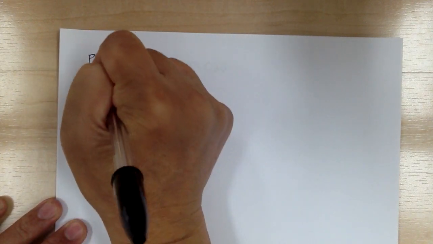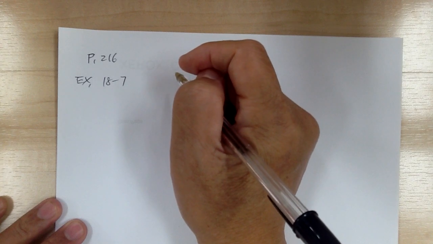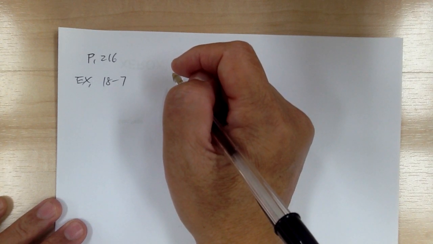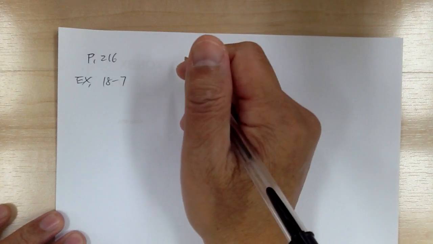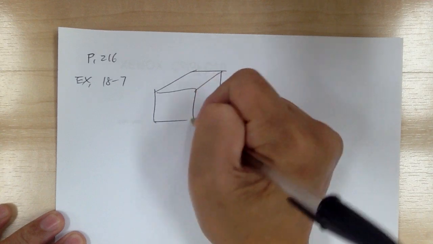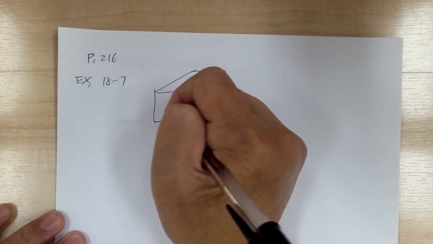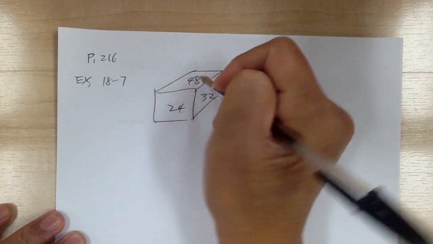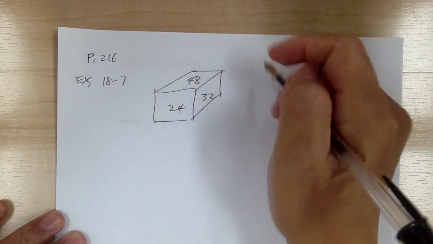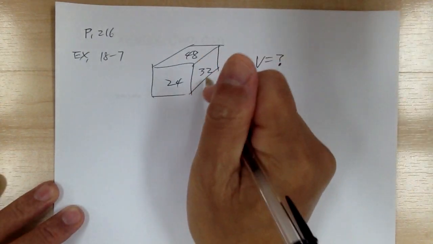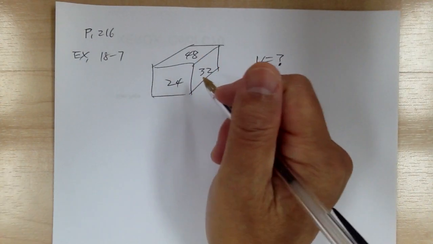Example 18-7 is: given the areas of the 3 faces of a rectangular solid or box, they are 24, 32, and 48, find the volume of the solid. Now, normally, if you don't know the trick, you have to do it by trial and error. It takes a long time.